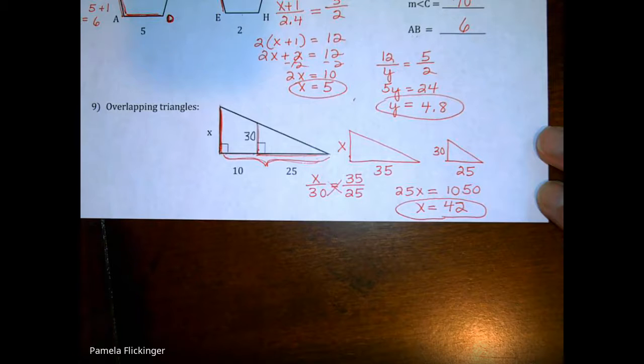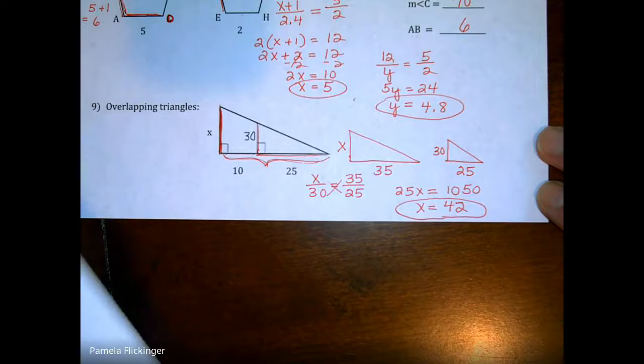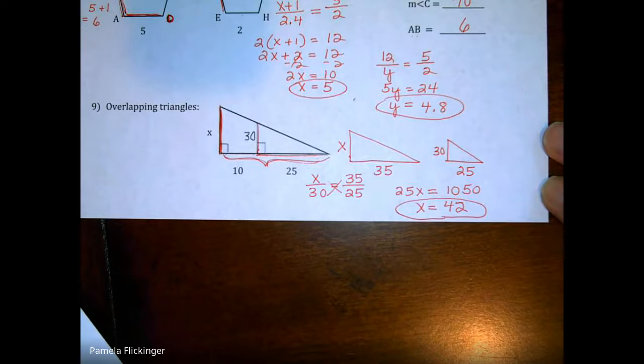All right, so you're working on scale factor, on identifying if shapes are similar, and finding missing parts of similar figures. You should be ready to do your practice.